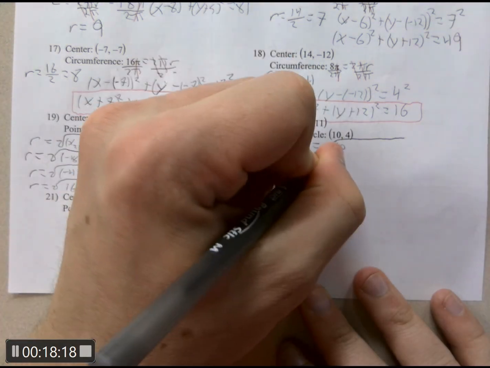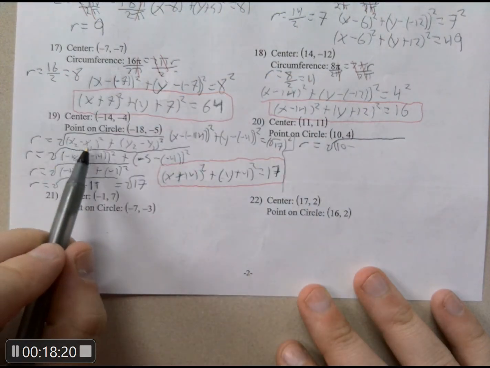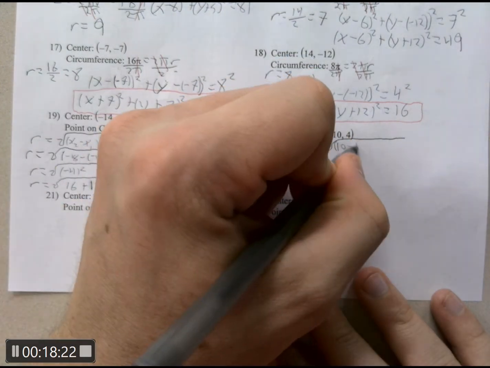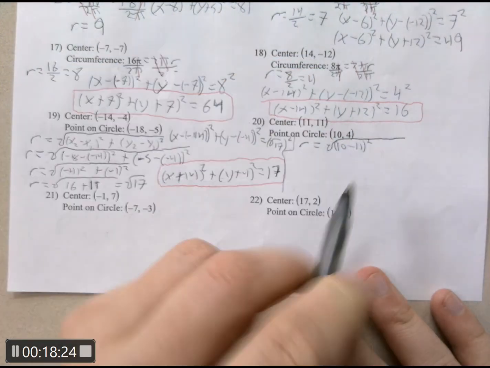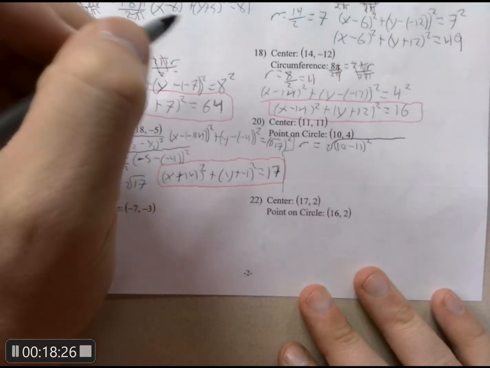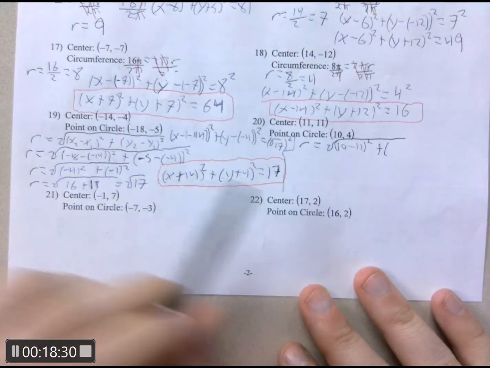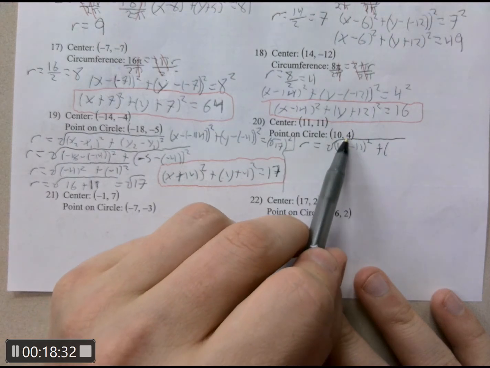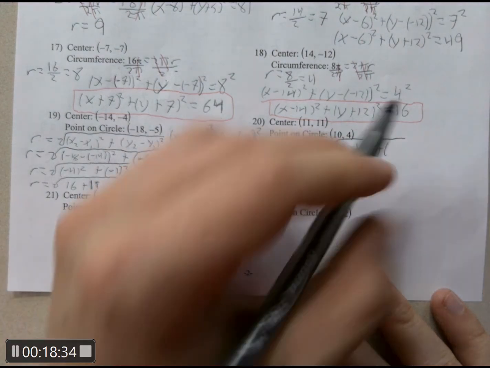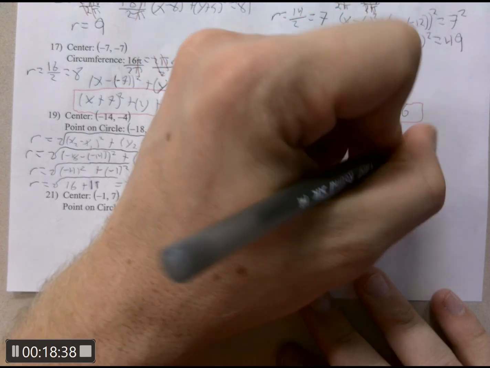So be 10 minus x1, which is my center, 11 squared plus my y2, which is my point on my circle, which is going to be 4. 4 minus my center, which is 11, squared.